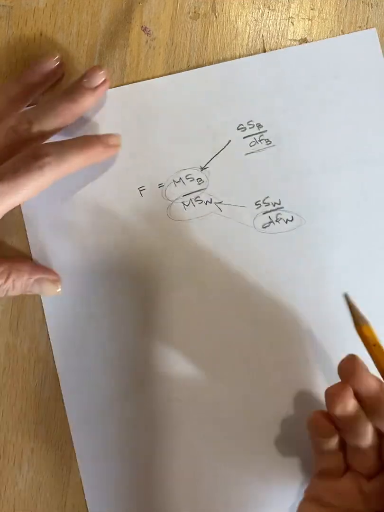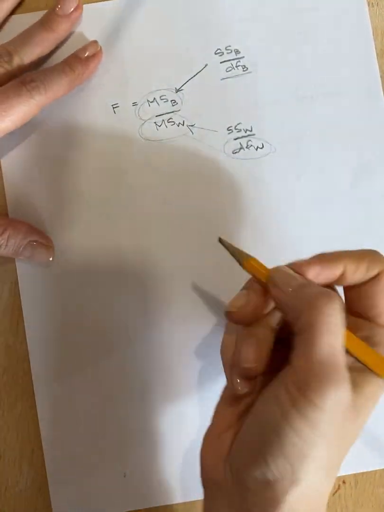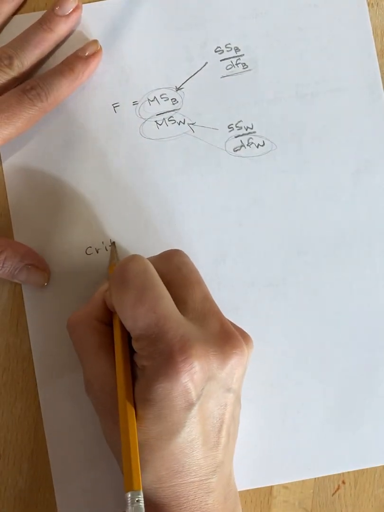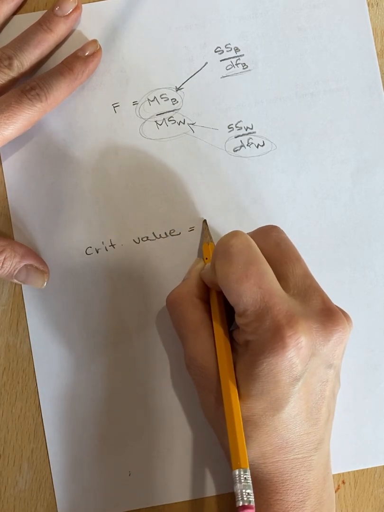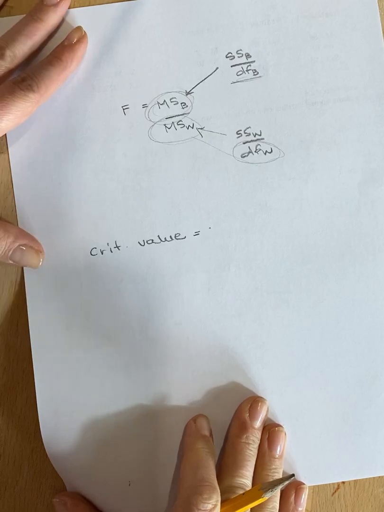My critical value, I'm going to go back here because I need space. The critical value was, what was it? 3.35.